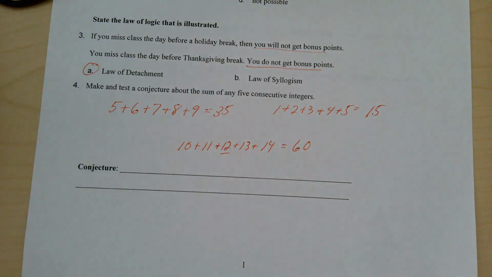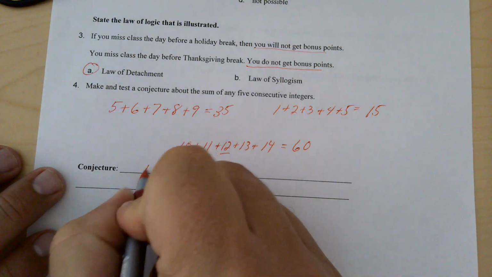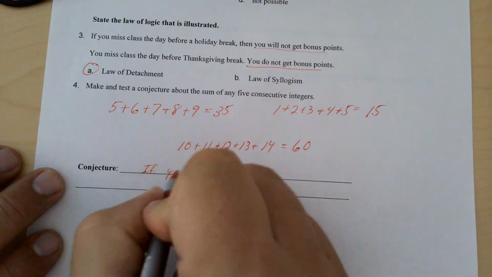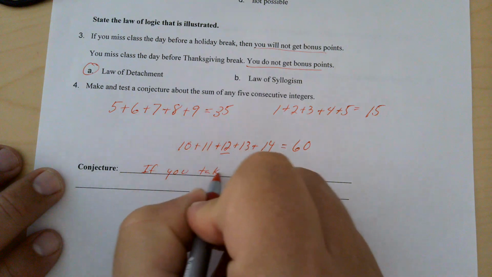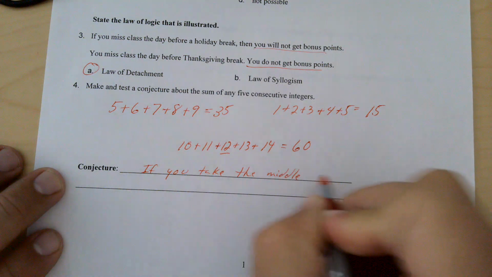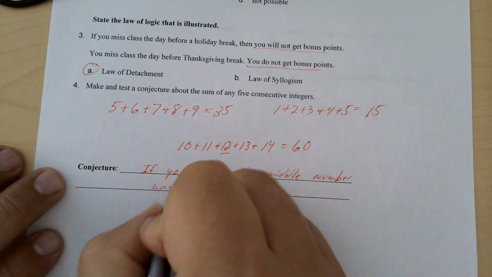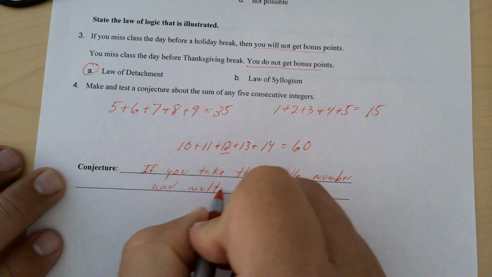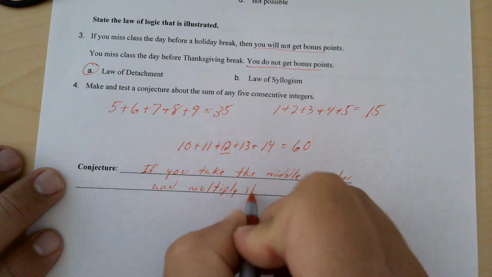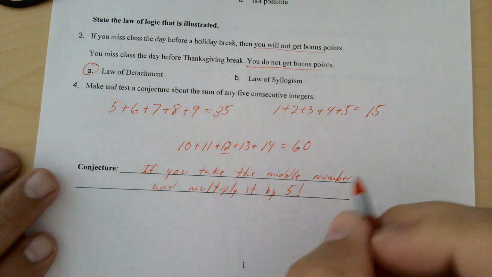So our conjecture, and you can even do more examples if you need to, is that if you take the middle number and multiply it by 5, you get the sum. And it's working.